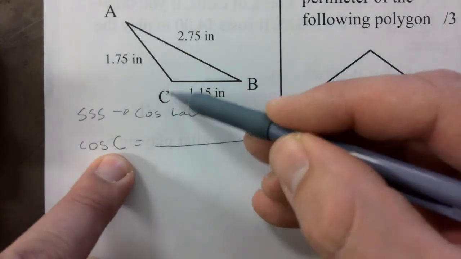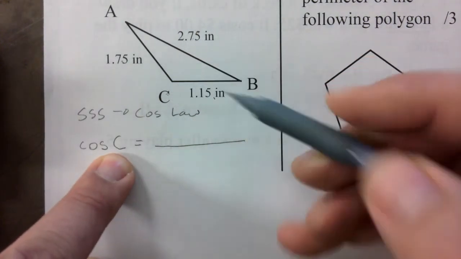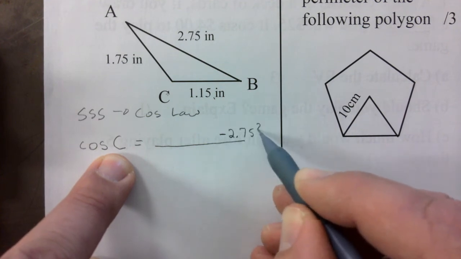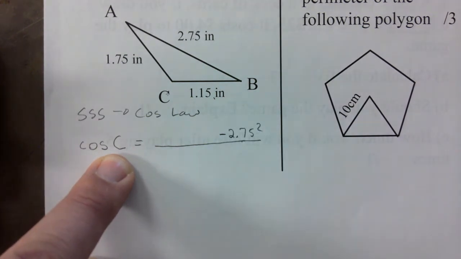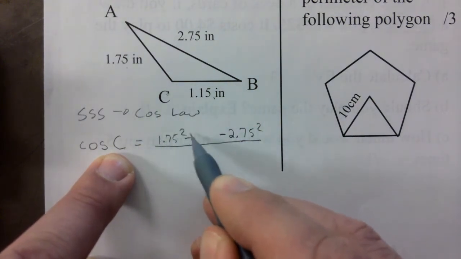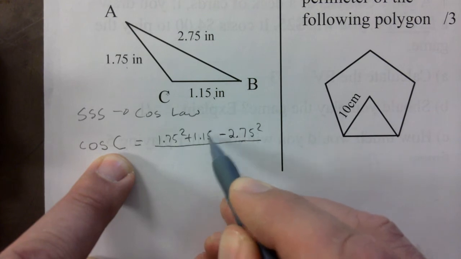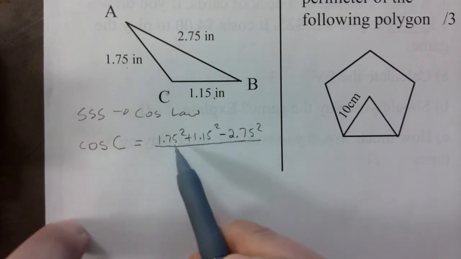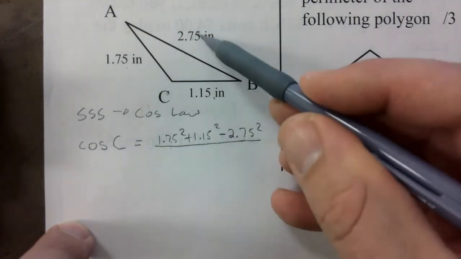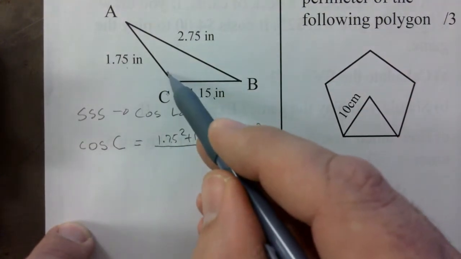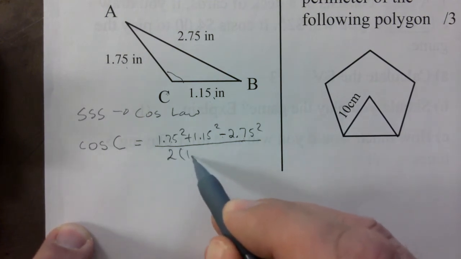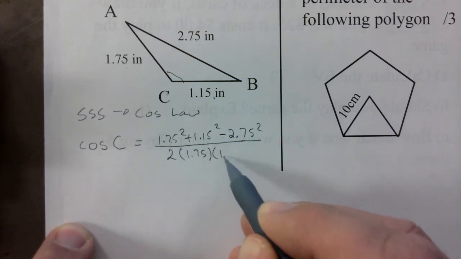You want to make sure that the side that's across the angle you're after goes at the end here, subtracting, and you square it. And then you take the other two sides, square them as well, but they will be added, right? So this squared plus this squared minus the side that's across the angle you're after. Okay? And then you go 2 times 1.75 times 1.15.